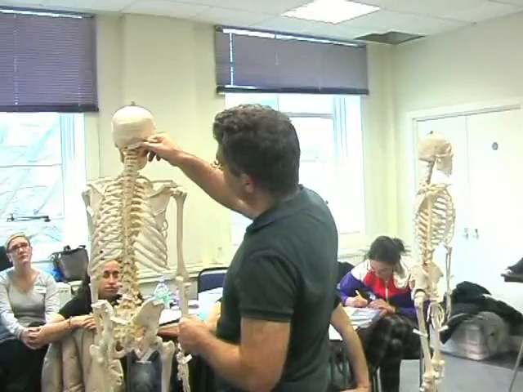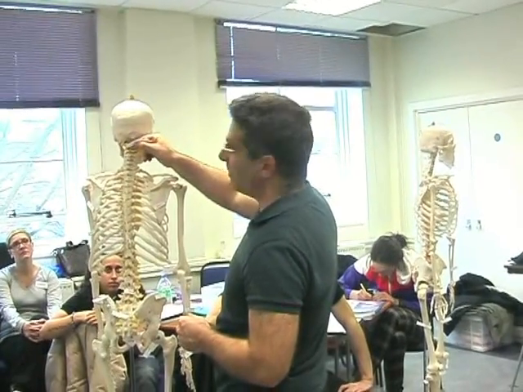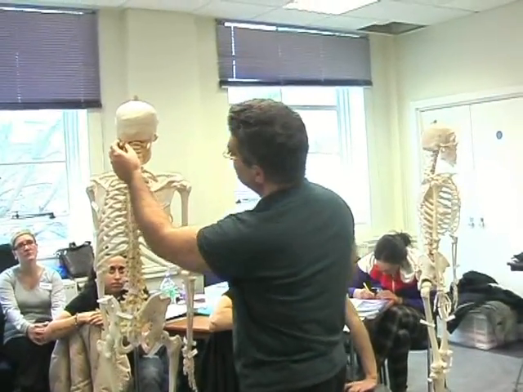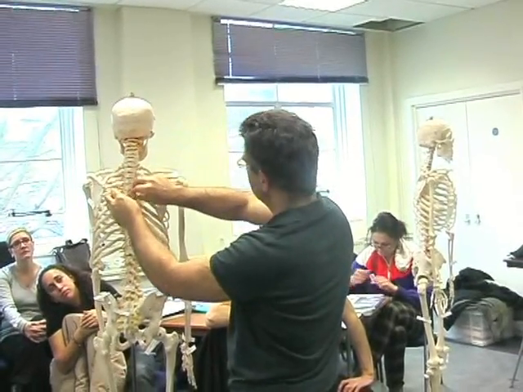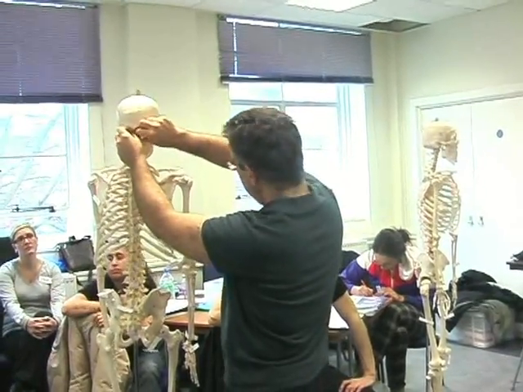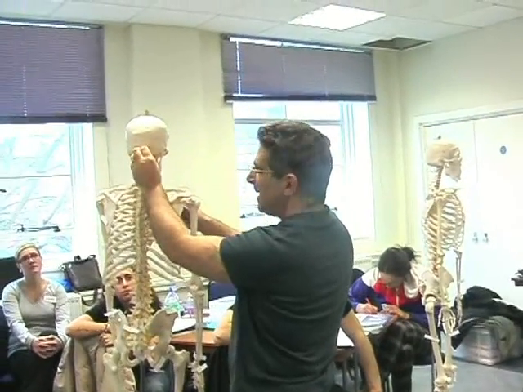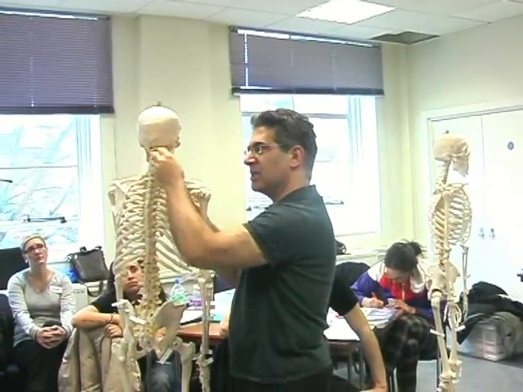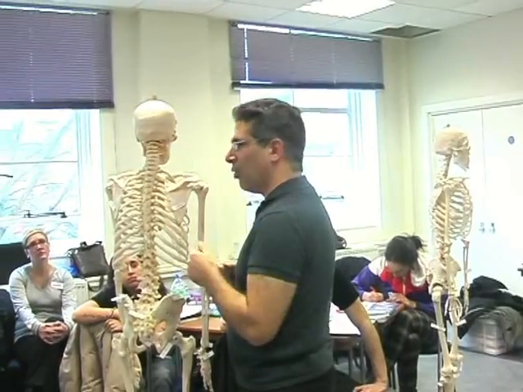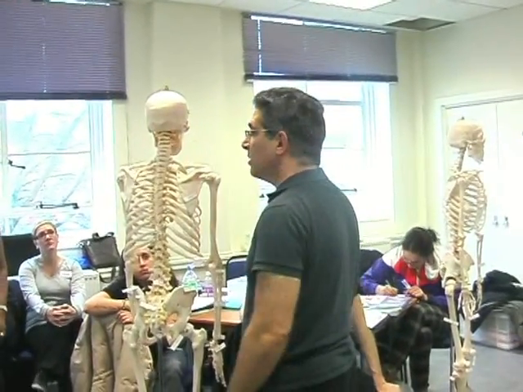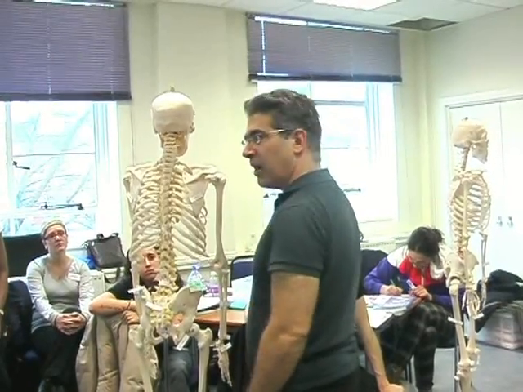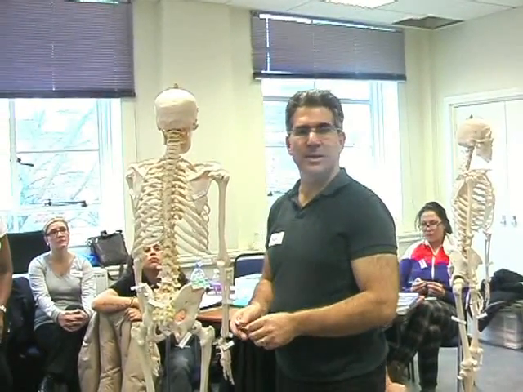Now, on the back there is an important bone called the occipital bone. The occipital bone is where the neck and spinal muscles attach to the bone itself. It has interesting ridges because these muscles are quite strong. Now, these muscles do this movement. Do you remember what this movement is called?